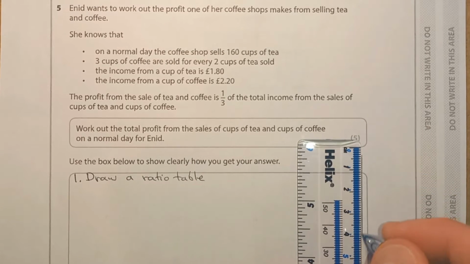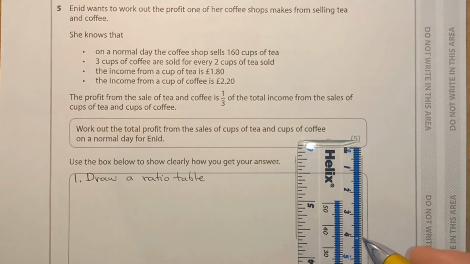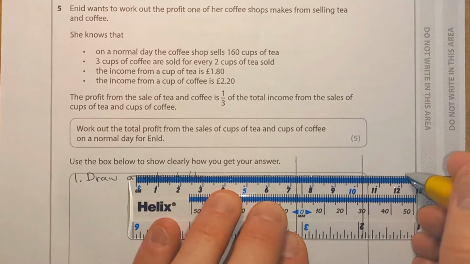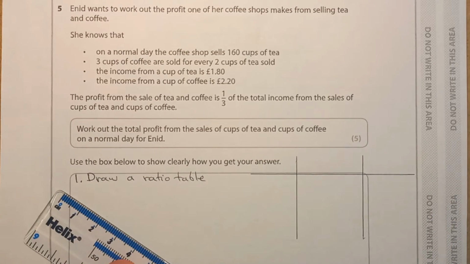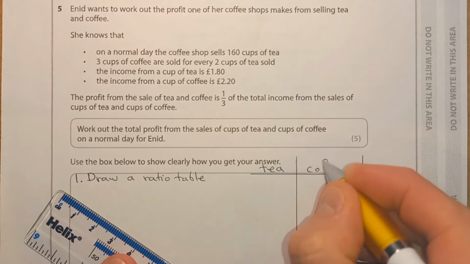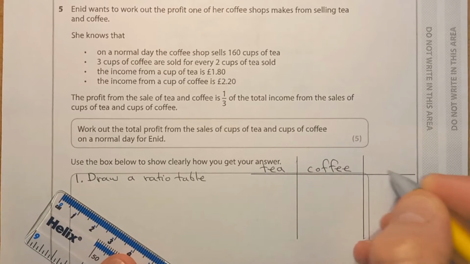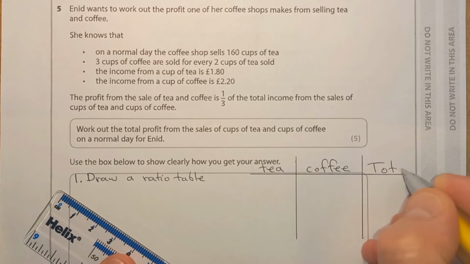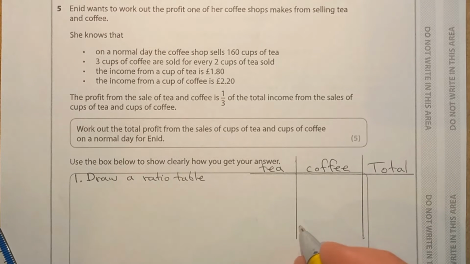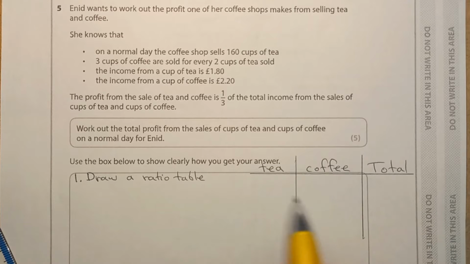So I'm going to draw a table like this. I'm going to want 3 columns. So we'll draw a line across the top. So we're going to have tea, coffee, and then we're going to have a total column.